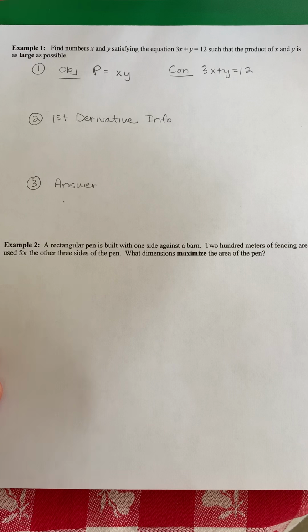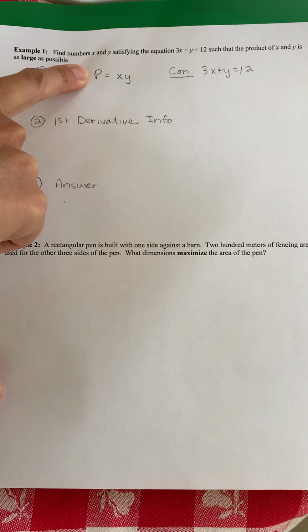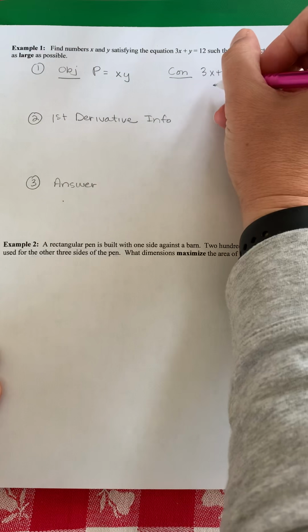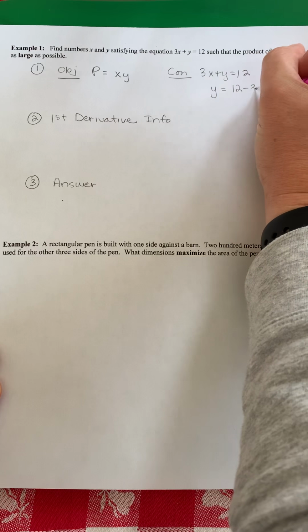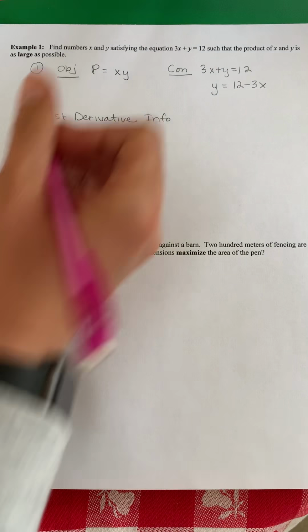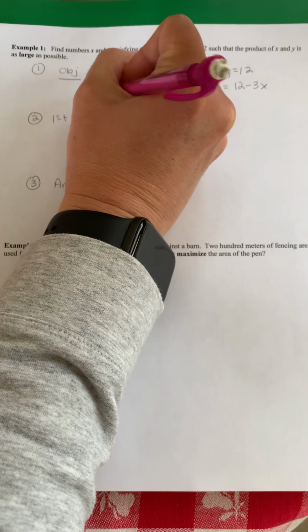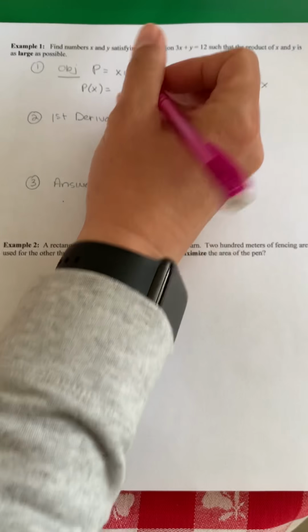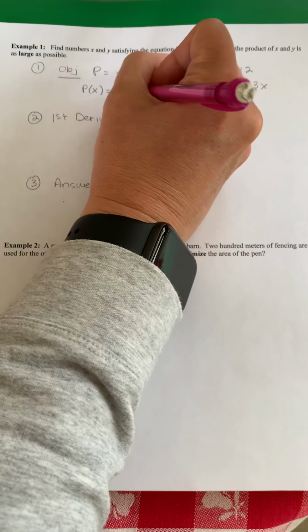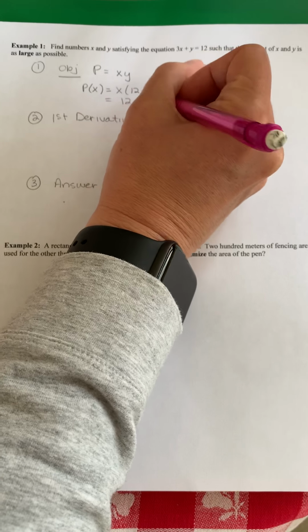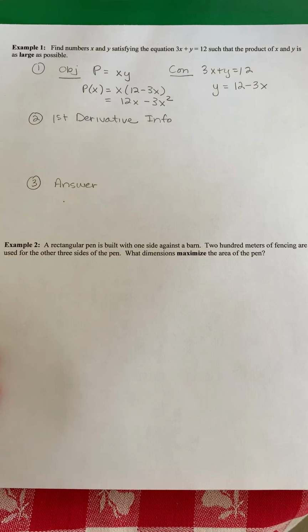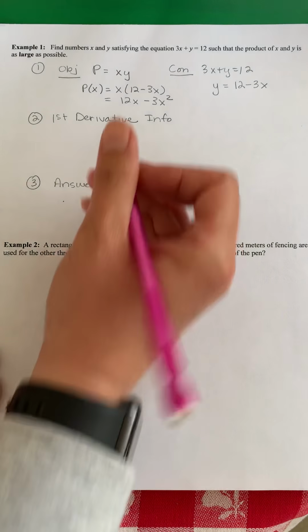Okay, so we need to get our objective equation down to one variable. So easiest way to do that is to use this constraint, and we know that y equals 12 minus 3x, and then we plug that in. Okay, so our product equation is going to be all about x. It's going to be x times the quantity 12 minus 3x, or 12x minus 3x squared. Okay. All right, so definitely you can find the first derivative very easily from there.